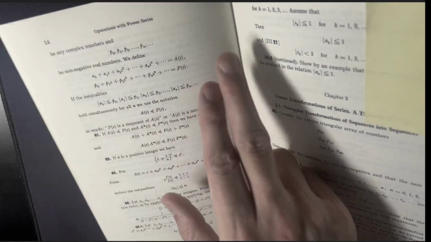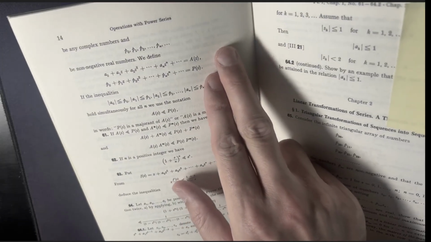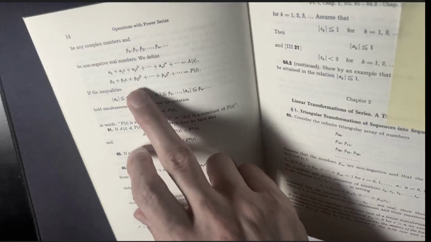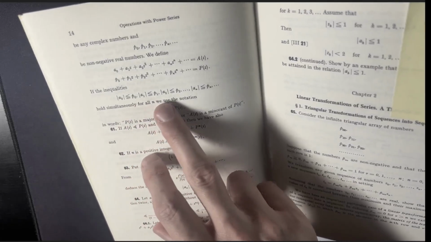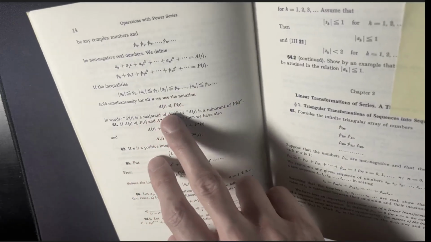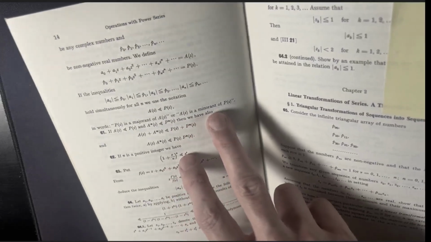Last time we had started a section on Majorant series. You're given two power series, essentially. Let's call them A and P. There were some other conditions here, like the A's are complex and the P coefficients are real. But in any case, if the magnitude of the A's are always less than the P values, then use this notation and you call P a majorant of A, or A a minorant of P.